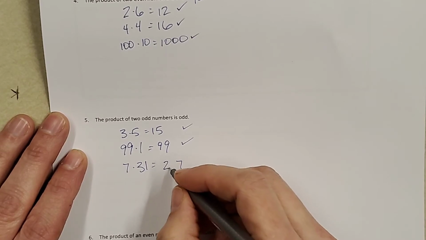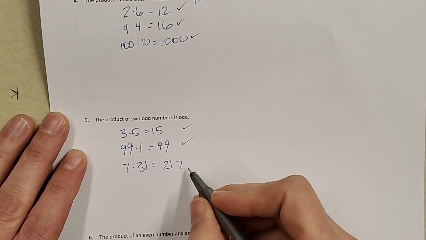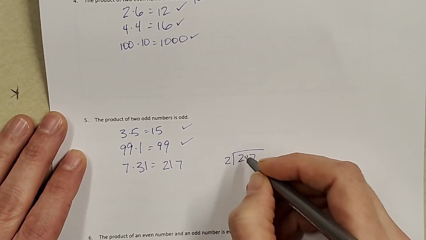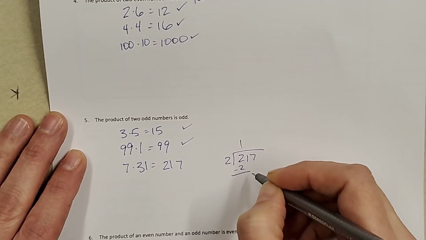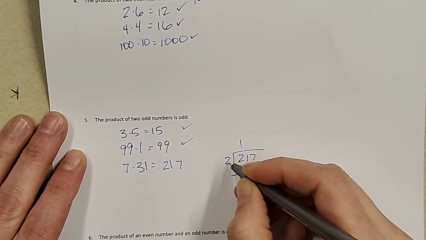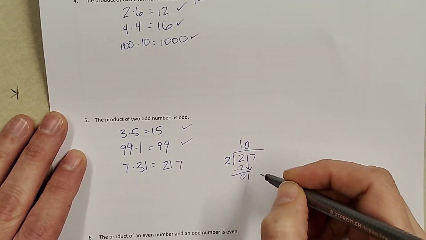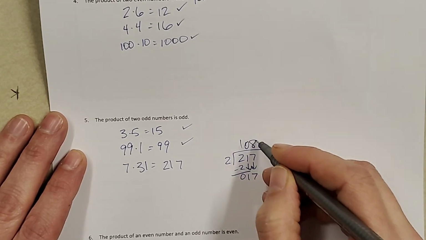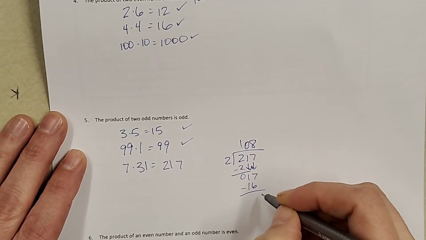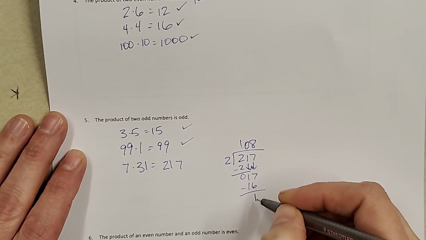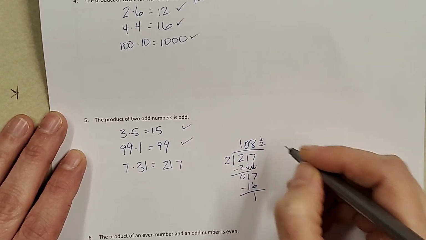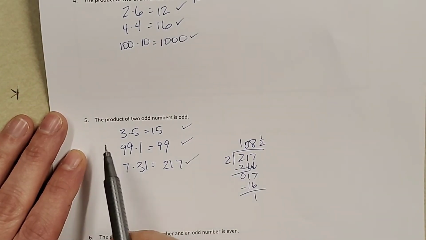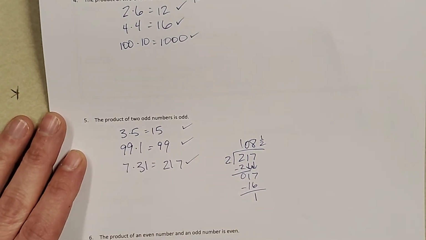1 times 7 is 7. 3 times 7 is 21. 217. Is that divisible by 2? Let's check. 2 goes into 2 once. Bring down the 1. 2 goes into 1 none. Bring down my 7. 2 goes into 17, 8 times, which is 16. Oh, and there's a remainder. No, it is not even. Boom. So it turns out the product of two odd numbers is odd.